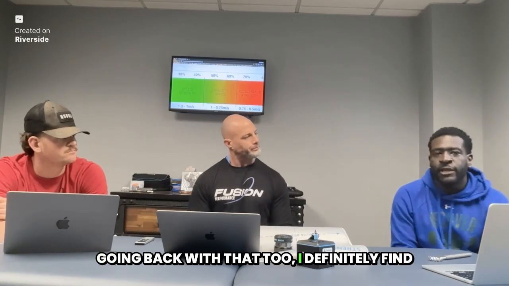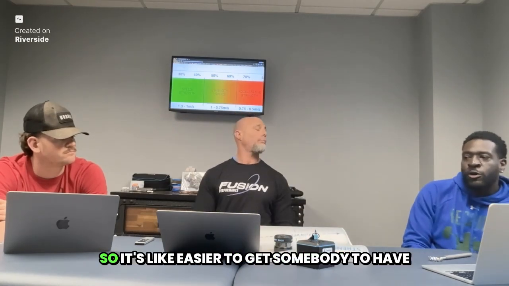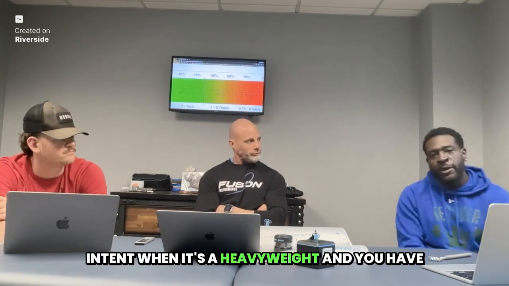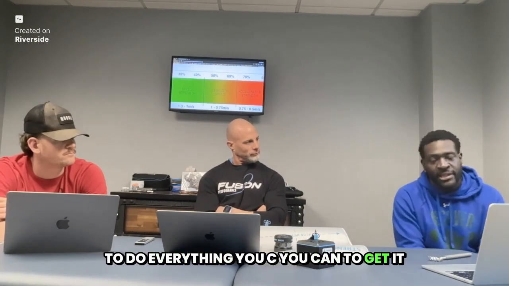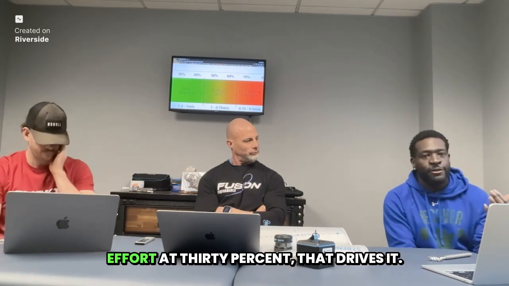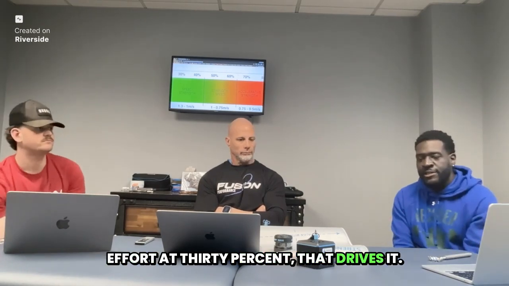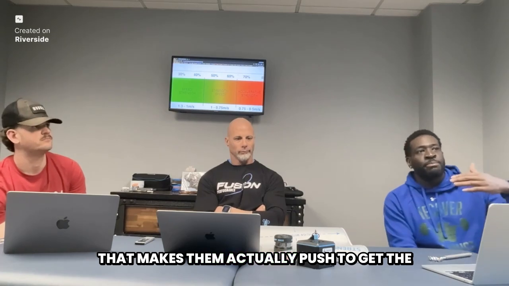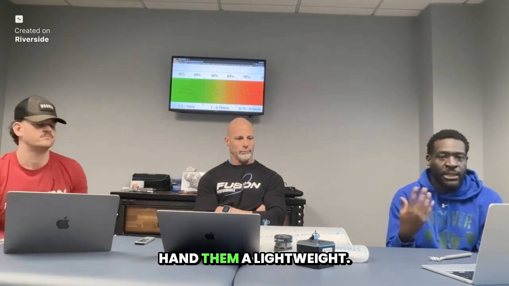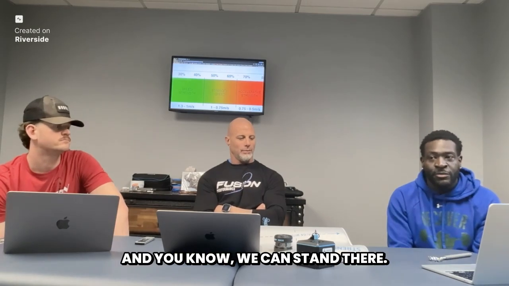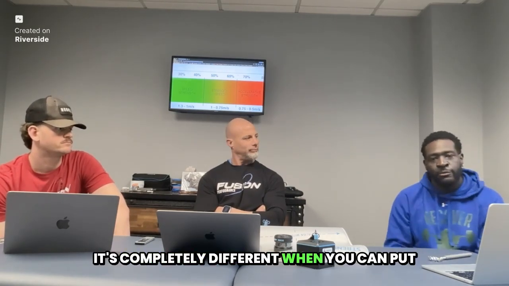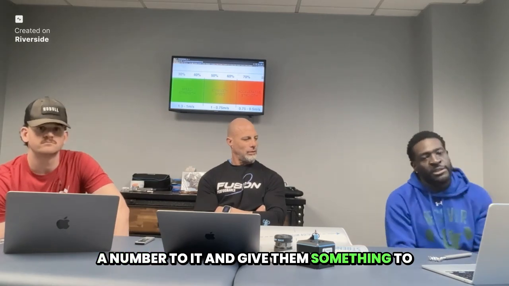Going back with that too, I definitely find that it changes intent. It's easier to get somebody to have intent when it's a heavy weight and you have to do everything you can to get it up. But if we need somebody to move at max effort at 30%, that drives it. That makes them actually push to get the number higher and higher, compared to when we hand them a light weight, it's just too easy, and we can stand there saying, come on, push, move it faster. It's completely different when you can put a number to it and give them something to actually chase.